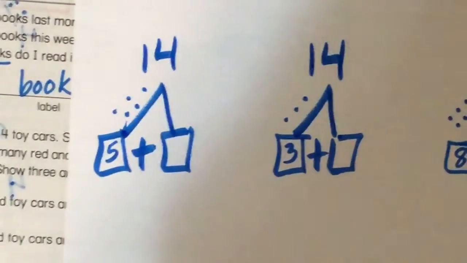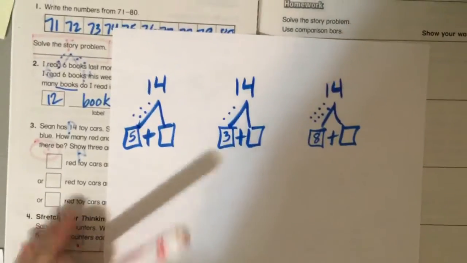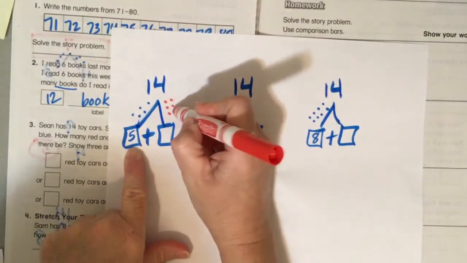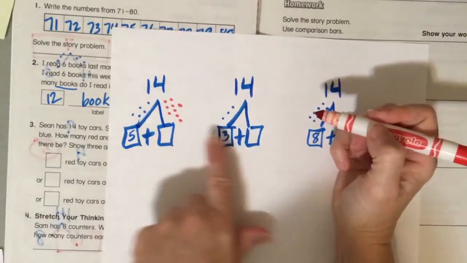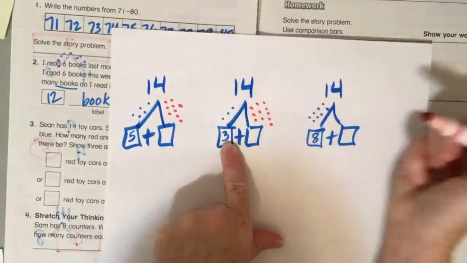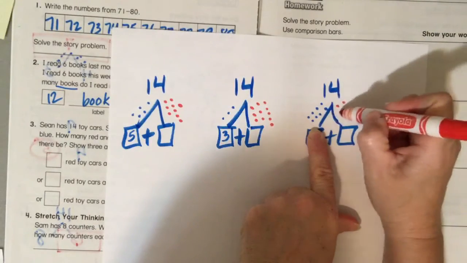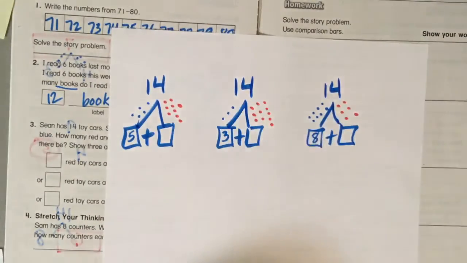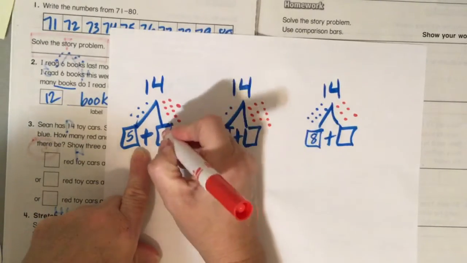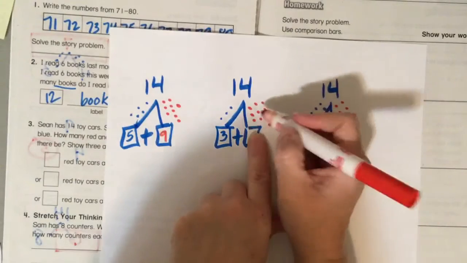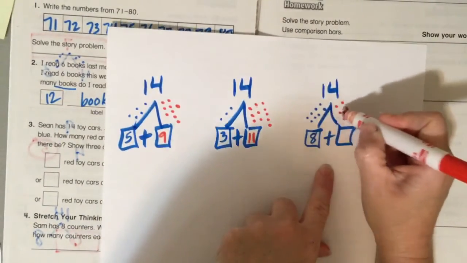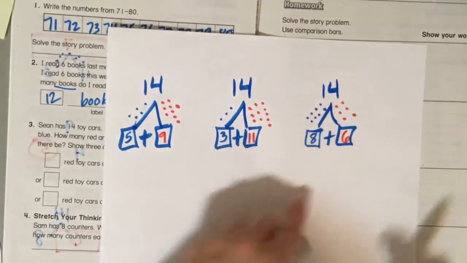Excuse me. Oh, Mrs. White, back up. There we go. Okay, 5, 6, 7, 8, 9, 10, 11, 12, 13, 14. 3, 4, 5, 6, 7, 8, 9, 10, 11, 12, 13, 14. 8, 9, 10, 11, 12, 13, 14. Counting up to 14 from each number.